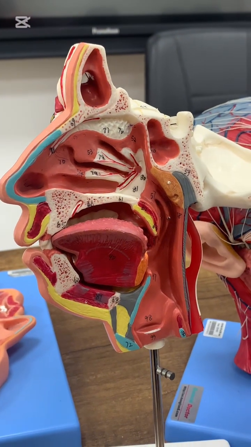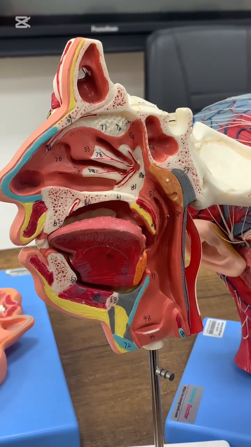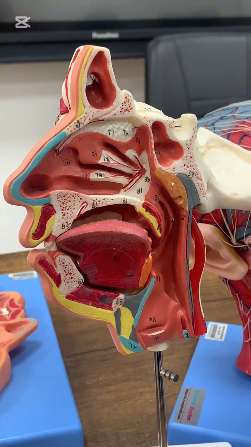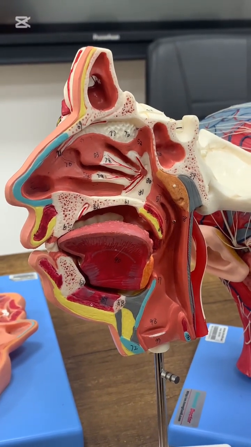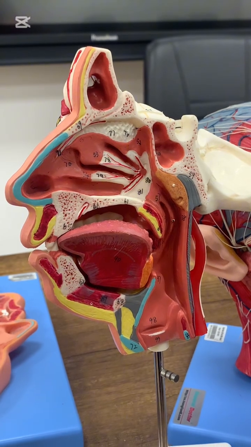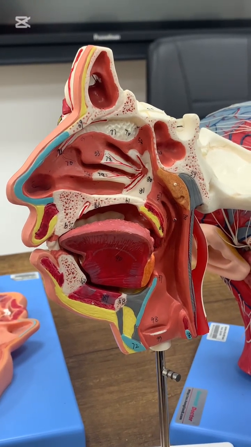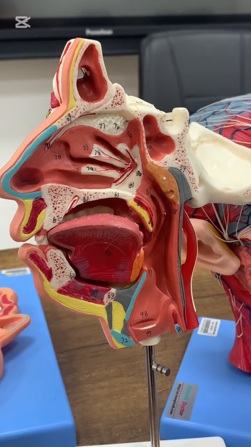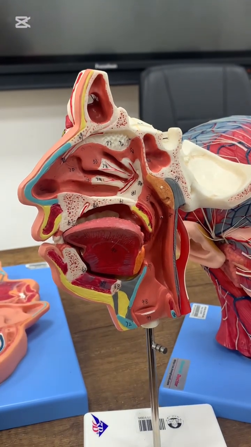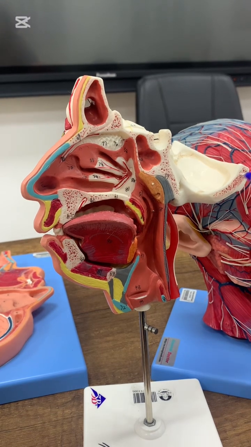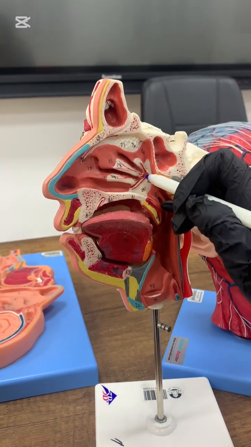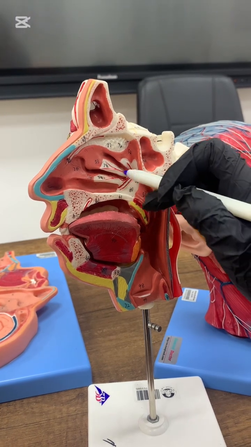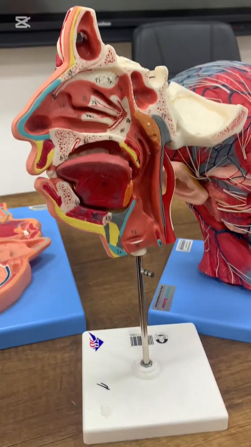As for how we can memorize them, by the word LEGS. The L refers to the superior labial artery, the E refers to the 2 ethmoidal arteries, the G refers to the greater palatine artery, and the S refers to the sphenopalatine artery. This is the most important one, which is the sphenopalatine artery.